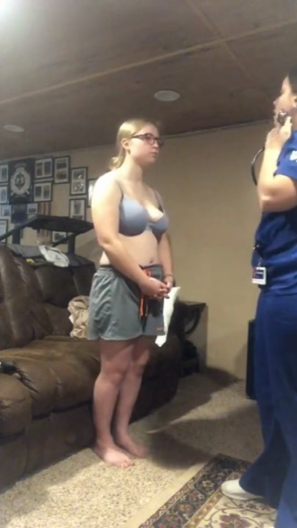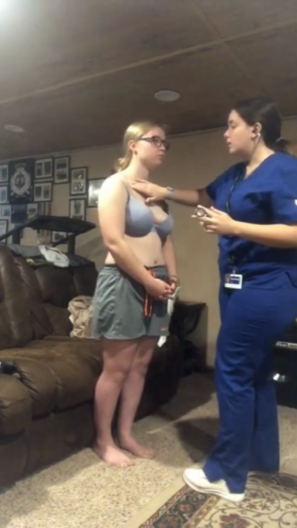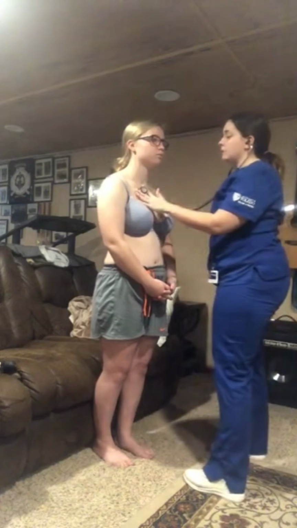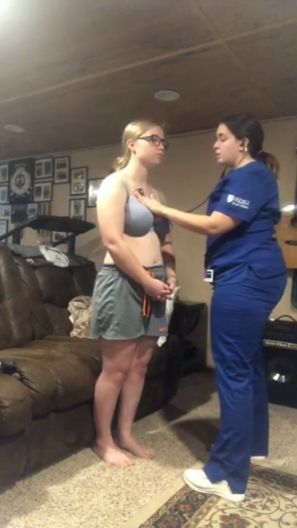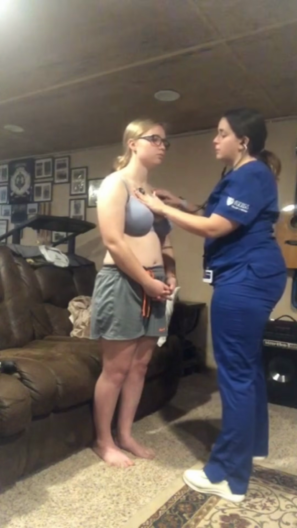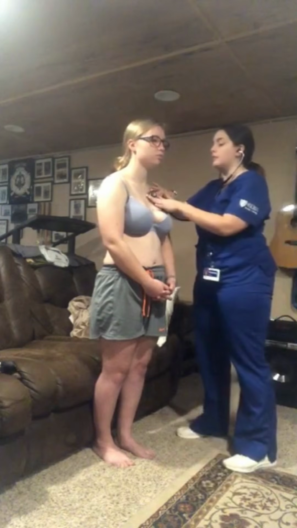So I'm going to start at the aortic, which is second intercostal, about right there, on the sternal border on the right side. I'm going to move to pulmonic, second intercostal, sternal border on the left side.